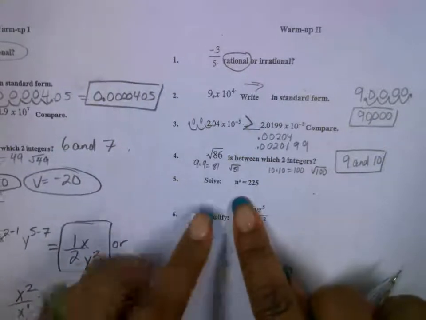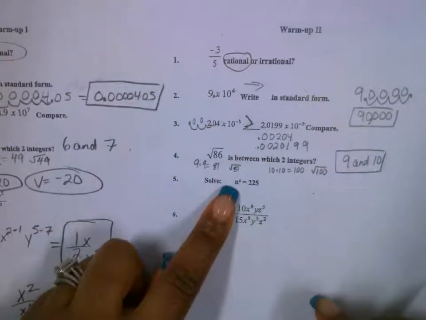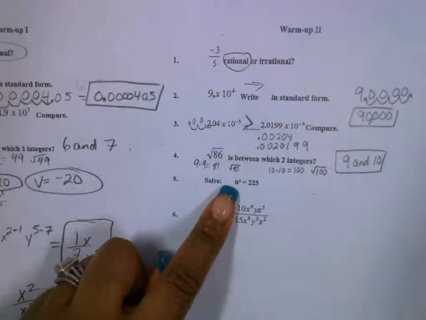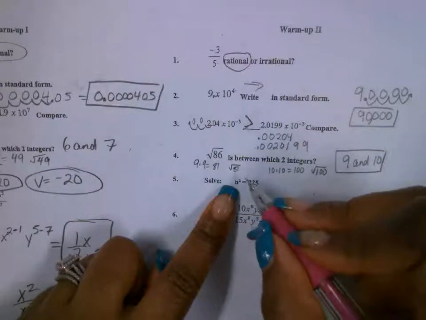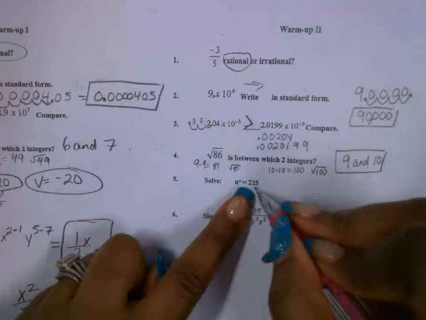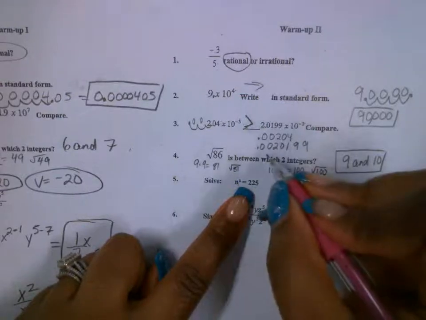Now we're going to solve this equation. How do we solve this equation? Yes, you find out what number by itself equals 225. All right, so plug and chug is what he's doing. What number can be multiplied times itself to give you 225? What did you get? 15.